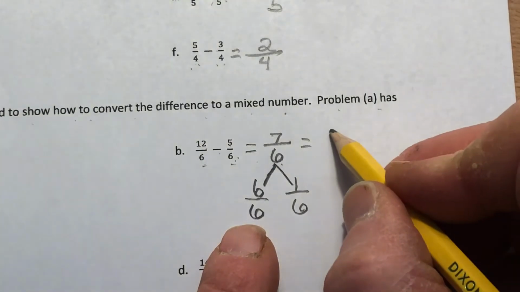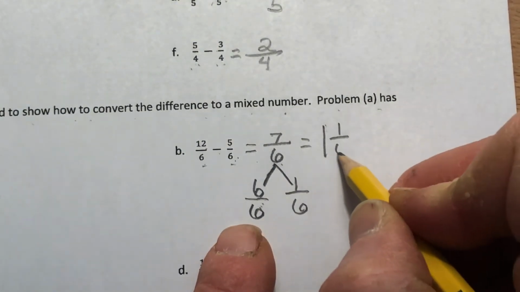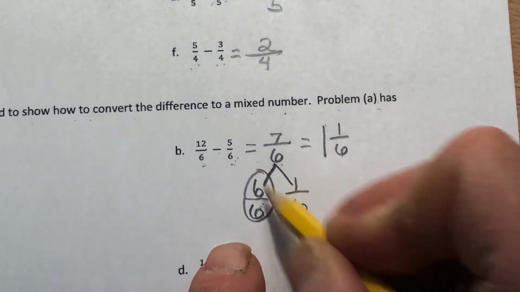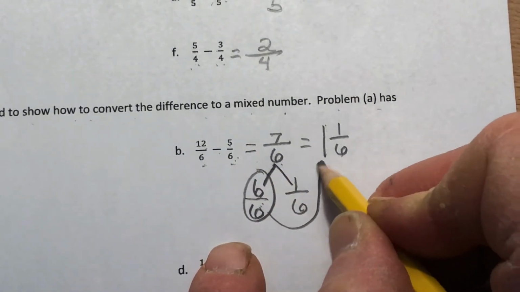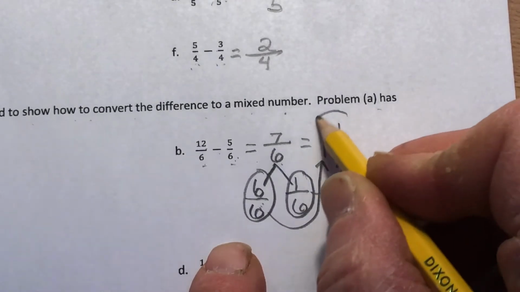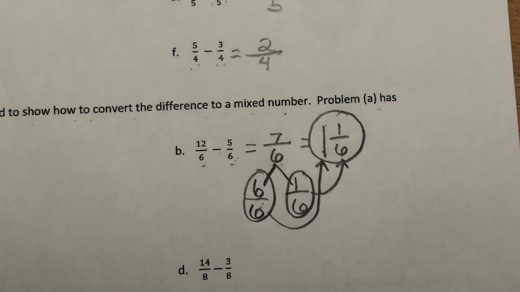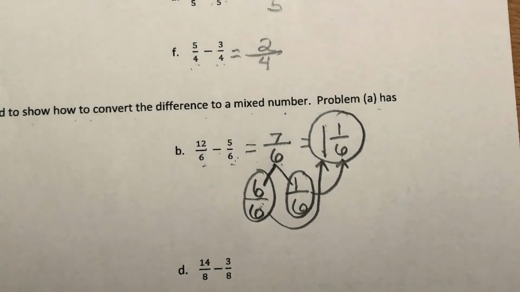When I'm talking about sixths, if I take 6 sixths out of there, that's equal to 1, correct? So how many sixths am I left over with? 1 sixth, because 6 and 1 is 7. Make sense? So this 6 sixths is equal to 1, and this 1 sixth I just put right there. This makes my mixed number, 1 and 1 sixth. Okay, let's try another one.